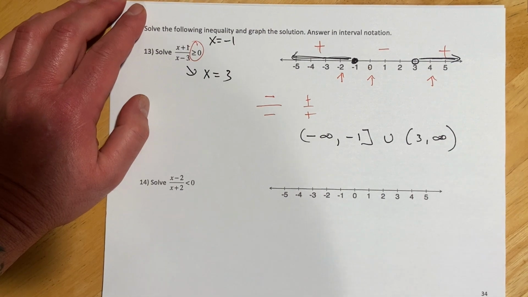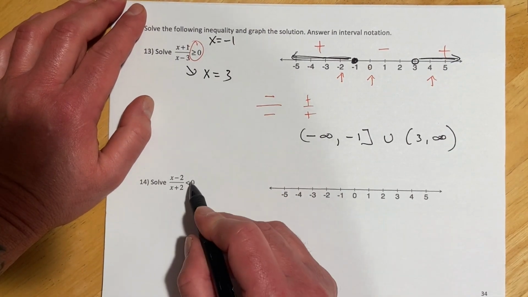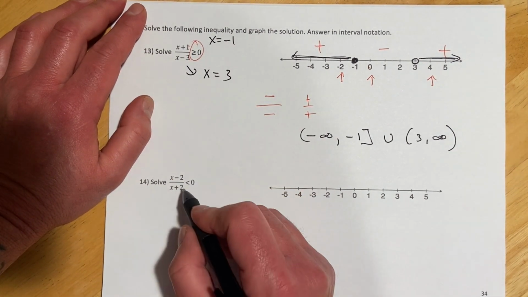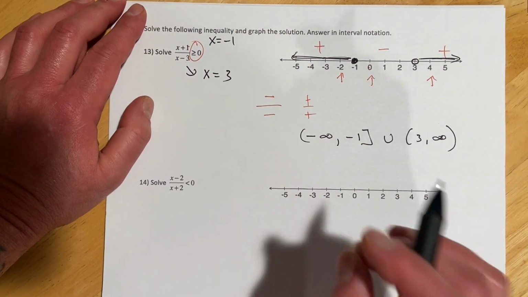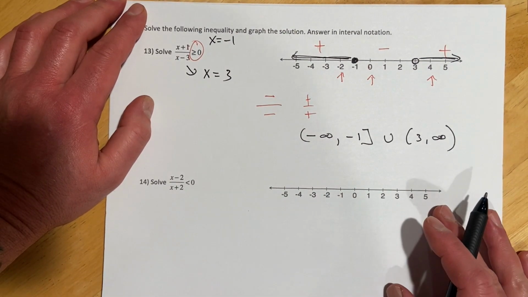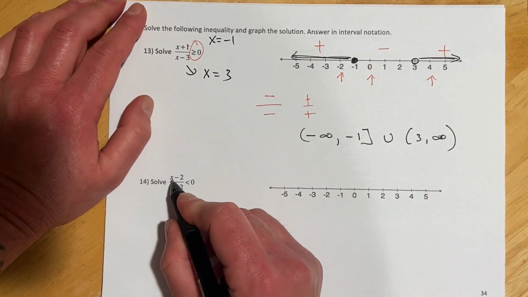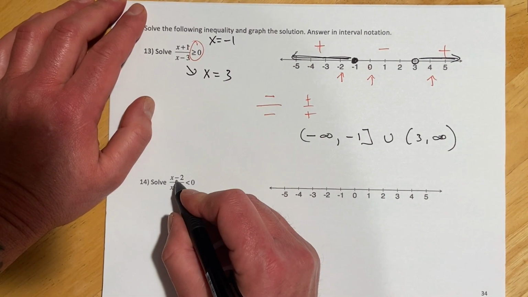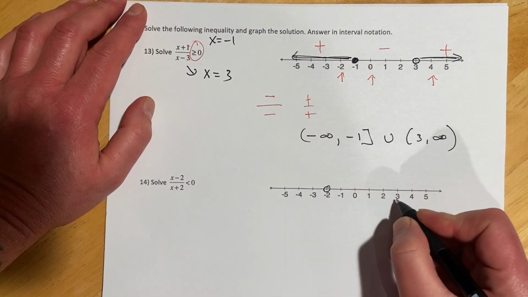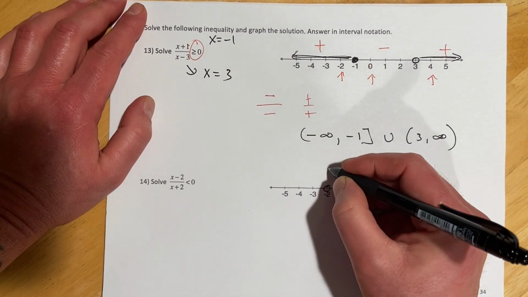This one's pretty similar. This one's a less than. The ones without an equals to are actually a little bit easier because then all the endpoints are open and you don't have to pay much attention. So here my zeros are going to be on 2 and -2, and those are both open dots.